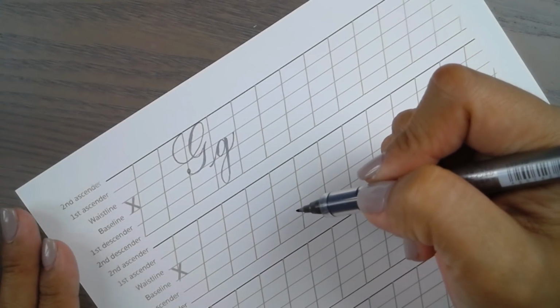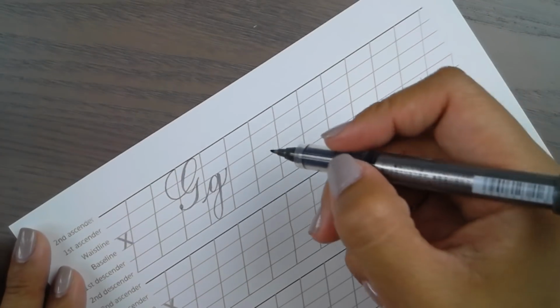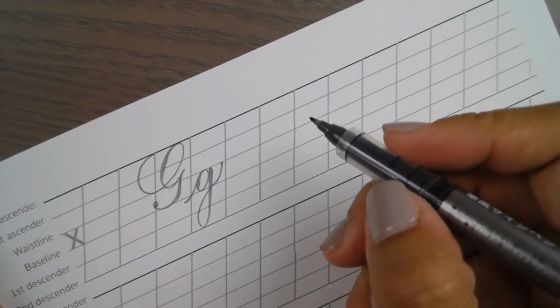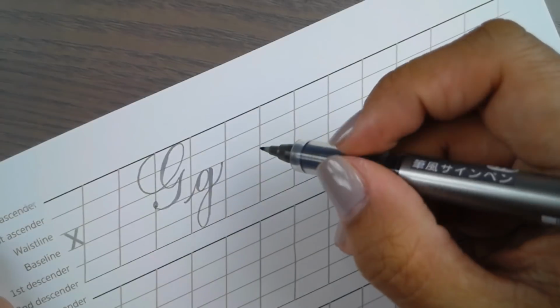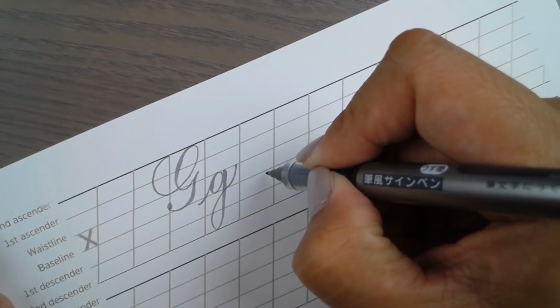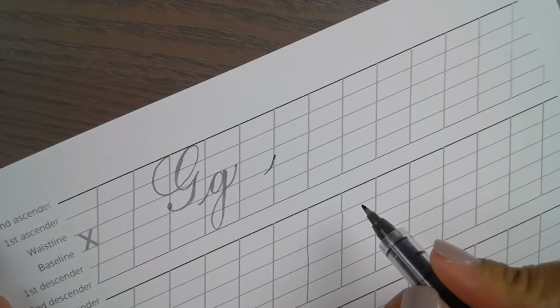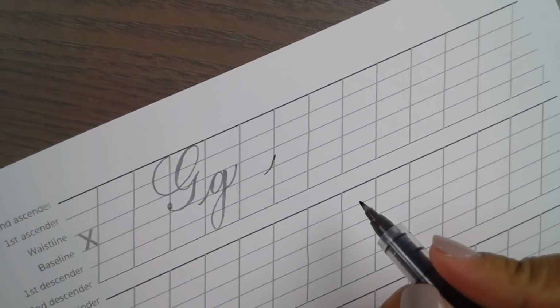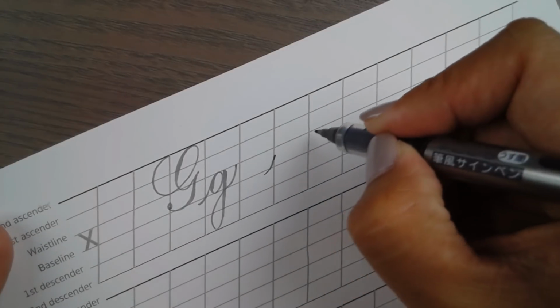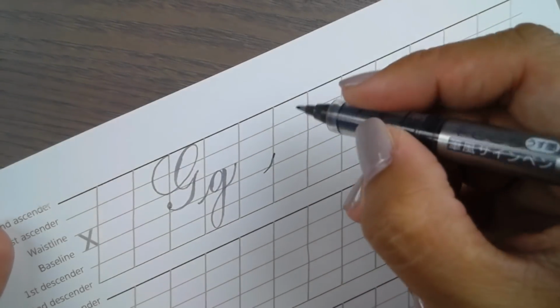Okay, so let's go ahead and do lowercase g. Now, you guys are all familiar with the entrance stroke that we have here. And with this entrance stroke, I'm going to stop halfway. I'm not going to go all the way up to the waistline because I'm connecting to a curved stroke. Okay. Then I'm going to do my oval.